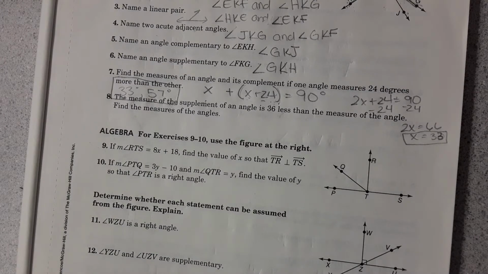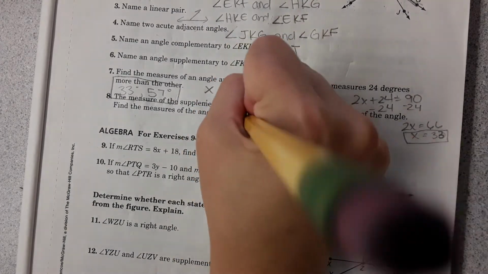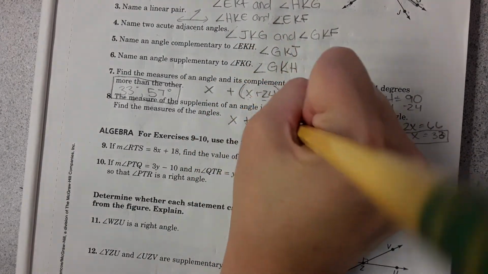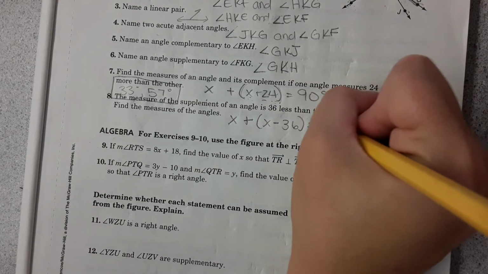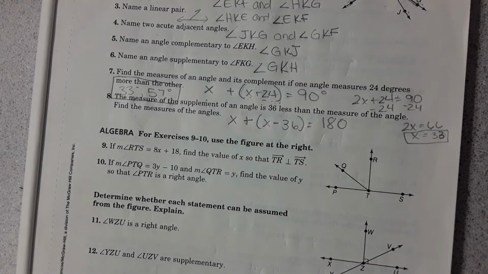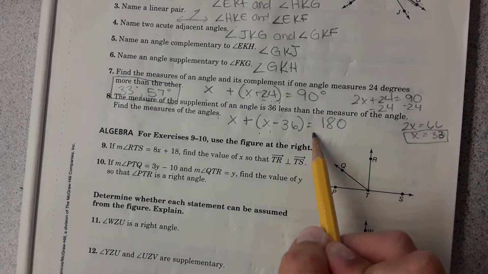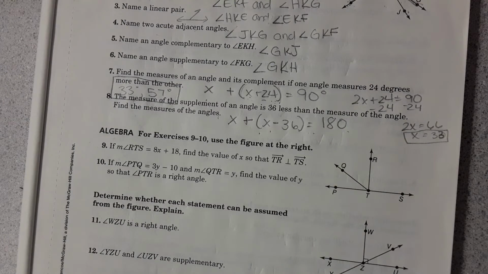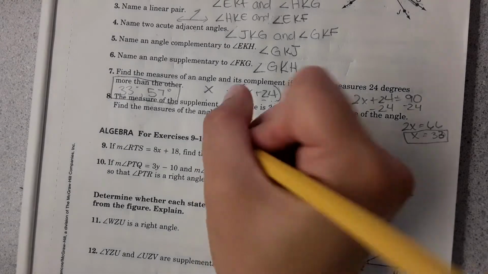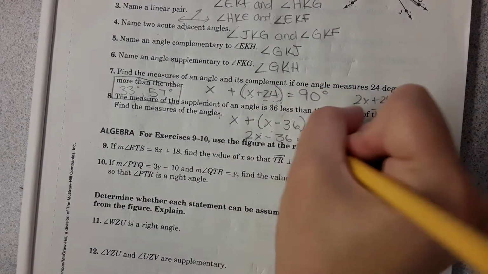And 8. The measure of the supplement of an angle is 36 less than the measure of the angle. Here's how you could write it. x plus x minus 36 equals 180. So you have one angle, the other angle is 36 less than that, and that equals 180. Then solve for x. 2x minus 36.